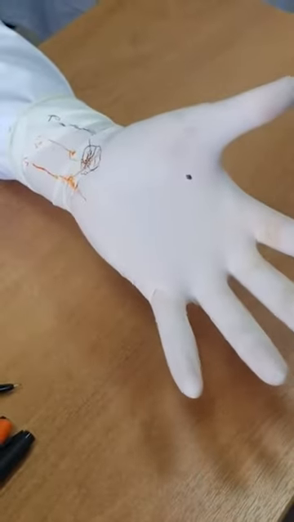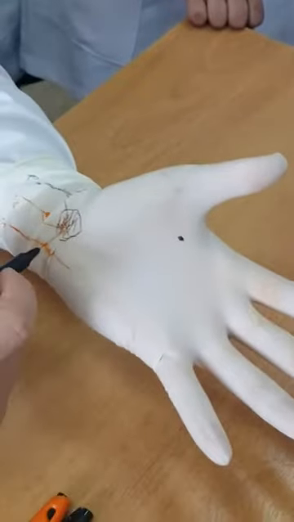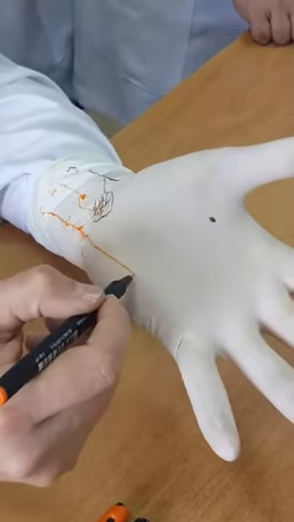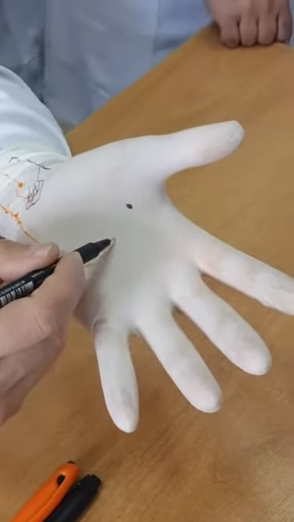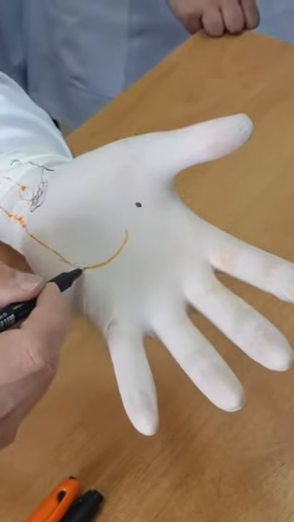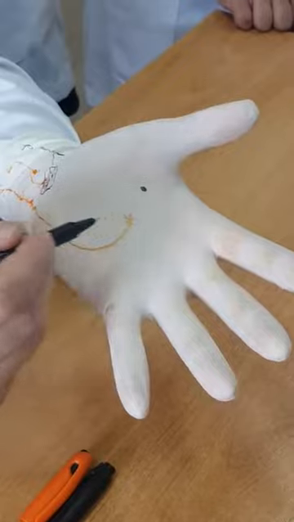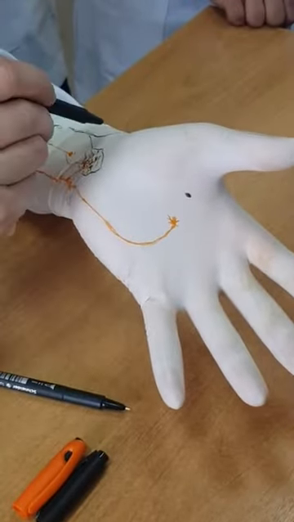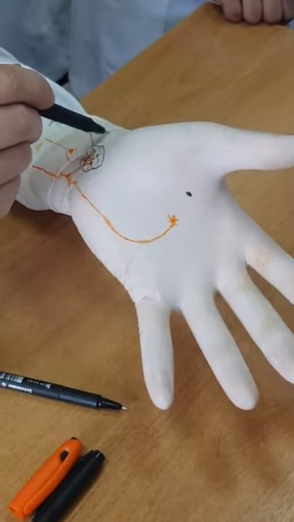What happens on the palmar surface? First of all, arteria ulnaris just continues from the forearm downward on the hand and goes slightly to the lateral side, like that. And here it anastomoses with one branch which starts from arteria radialis. Before going on the dorsal aspect, arteria radialis gives a second branch.